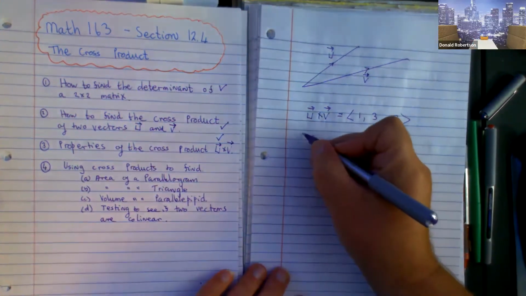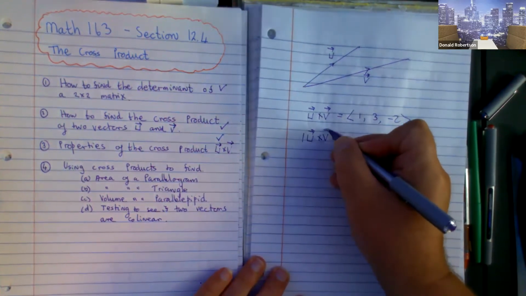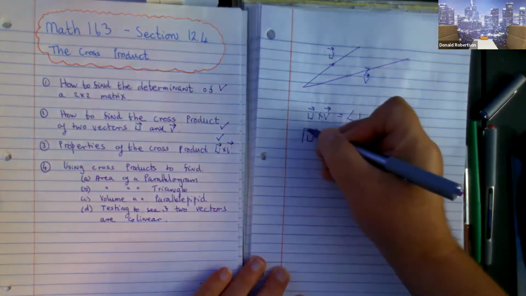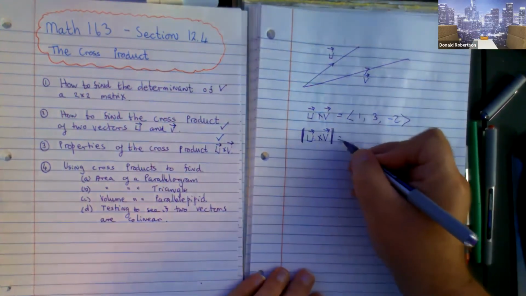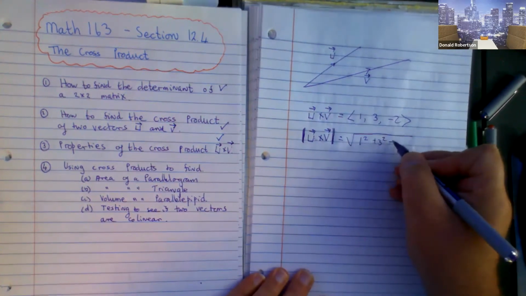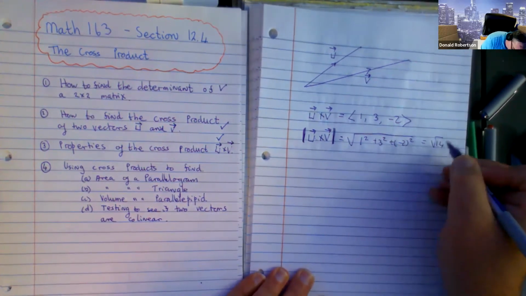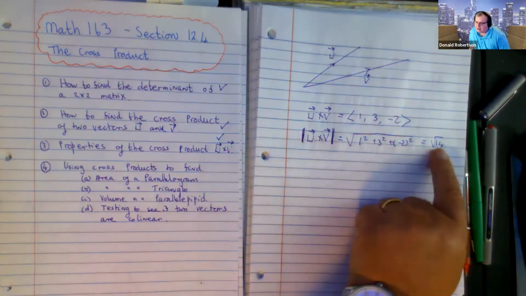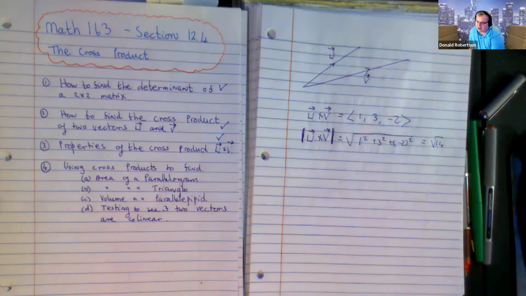Now, if you find the magnitude of the cross product, and this seems totally weird, it's going to be 1 squared plus 3 squared plus -2 squared, which is the square root of 14, right? So that is a number, a scalar. That square root of 14, the magnitude of the cross product, has a meaning.